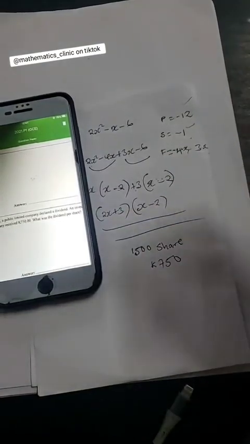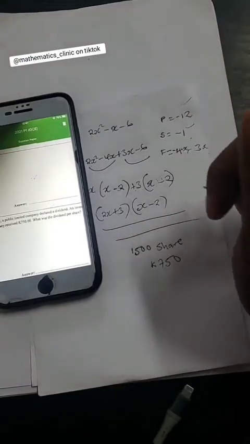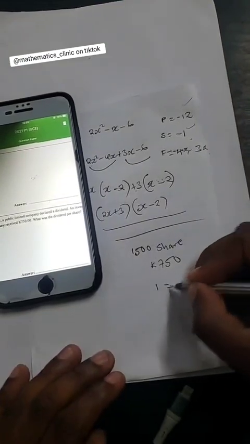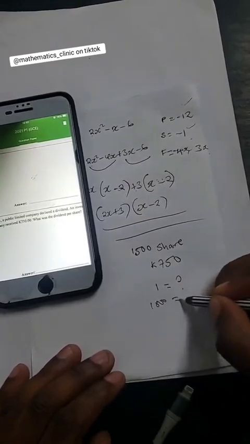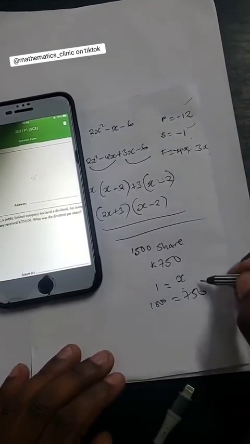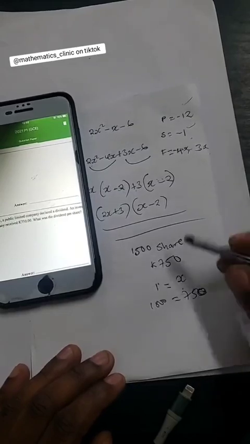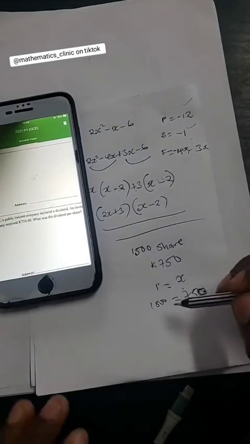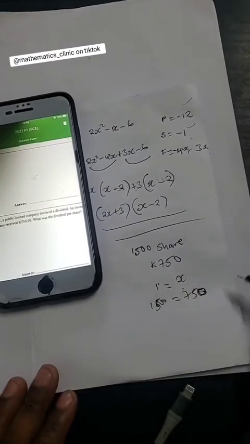What about the person who has one share? How much was that person getting? So we are going to say 1 share is equal to what we are looking for, then 1,500 shares is equal to 750. We can call this our X. How much is a person with 1 share going to get? If the person with 1,500 shares gets 750, then we cross multiply.